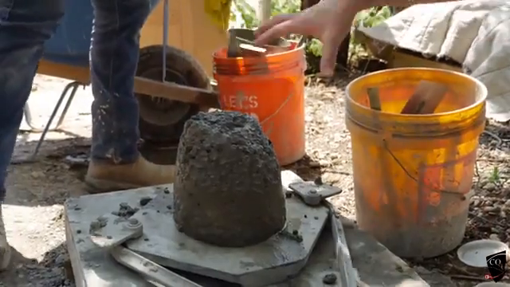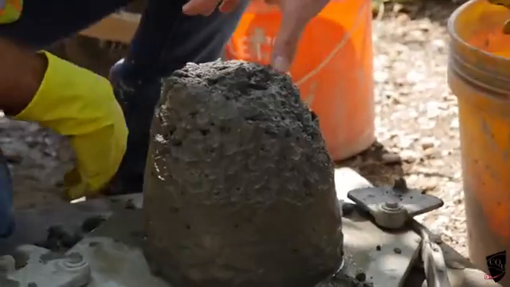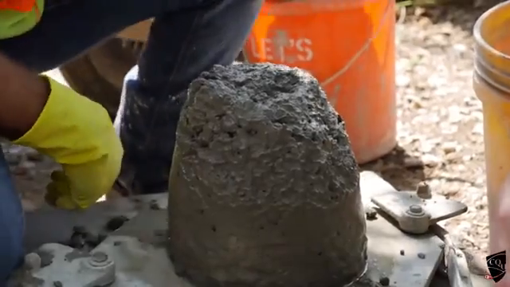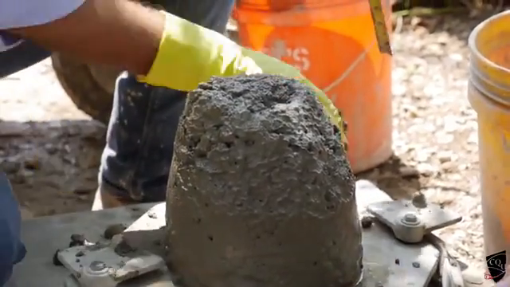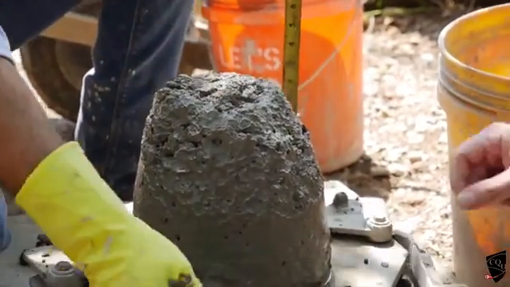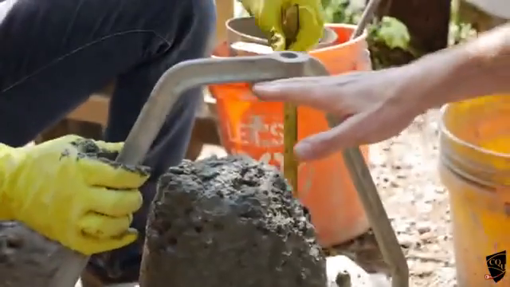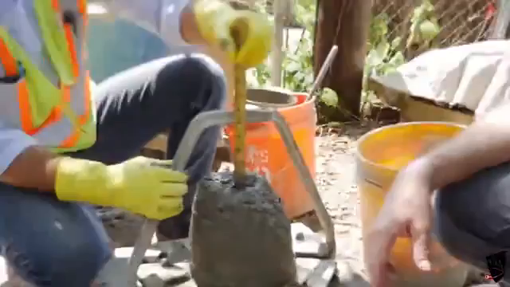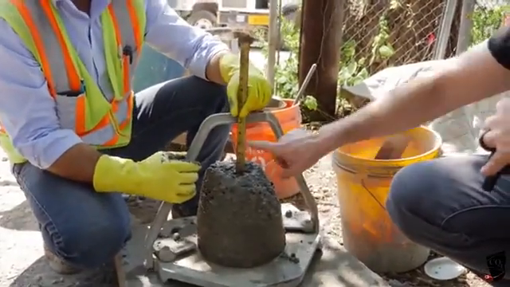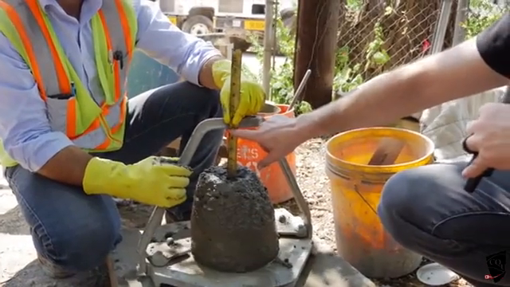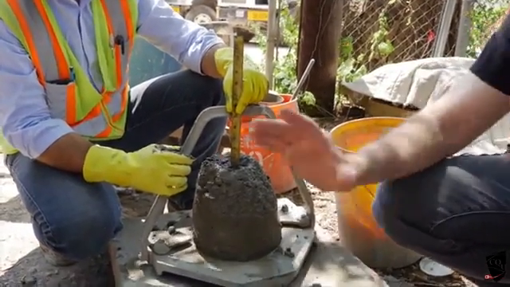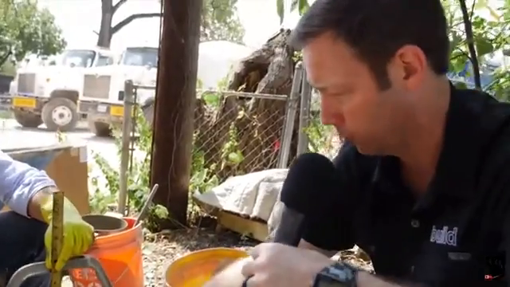He's pulling that off gently, and you can see we've still got that cone shape. This is a good sign. I think we're going to do well on this test. The cool thing about this is it actually has a measure already. So this is 12 inches from the base to there. What do we got, Hussein? It looks like it's about 4 3/4. So we're right where we need to be. This is perfect concrete. Yeah, this is perfect.